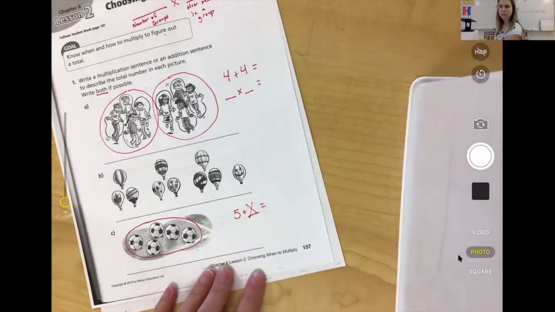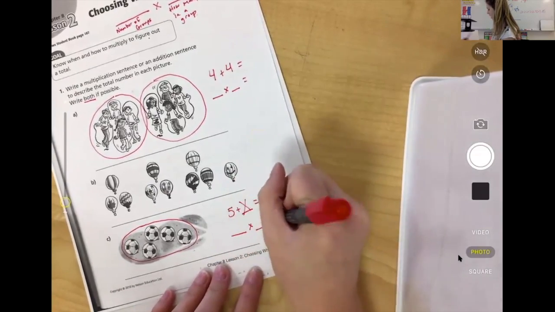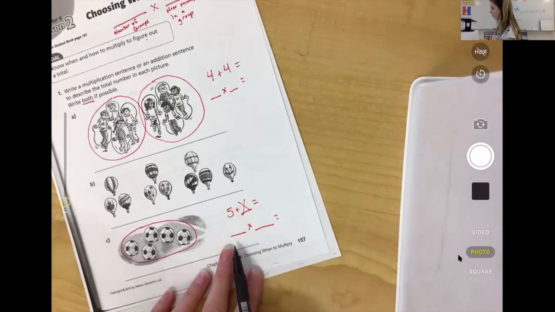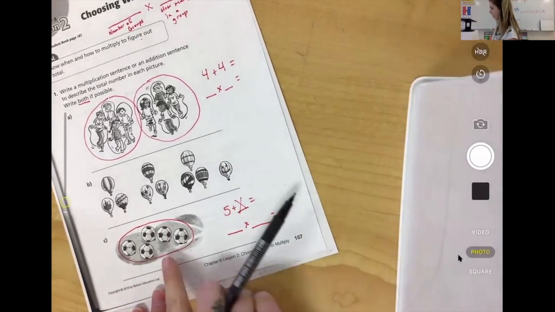But can we do a multiplication sentence to figure this one out? Think about it. How many groups do I have? 1. How many are in my group?